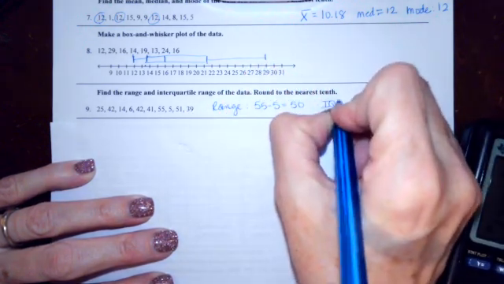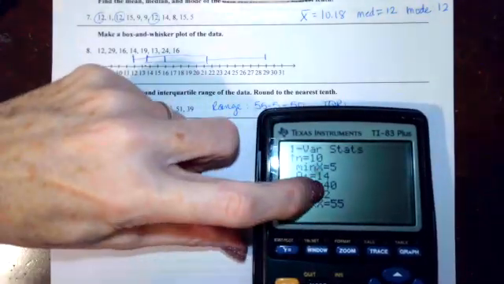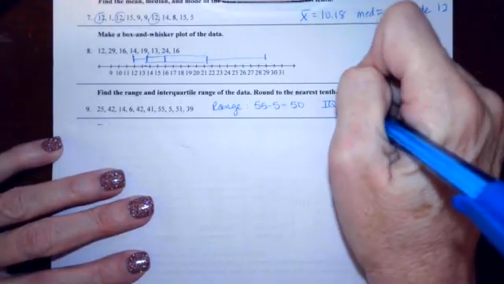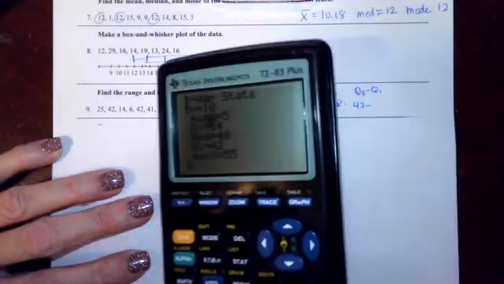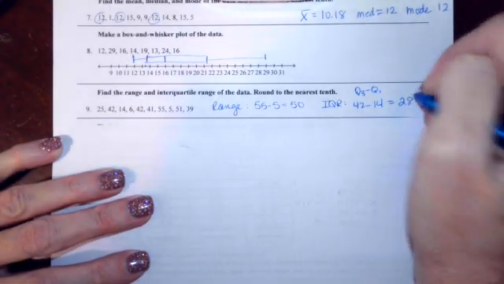And then the interquartile range is going to be quartile 3 minus quartile 1. So 42 minus 14. And that's going to give you 28.